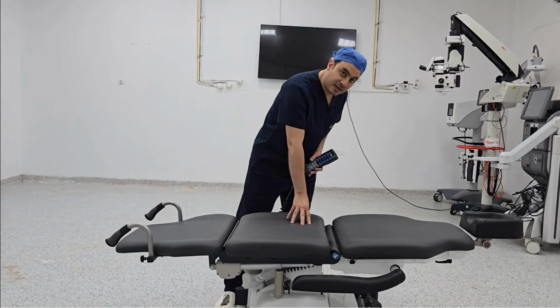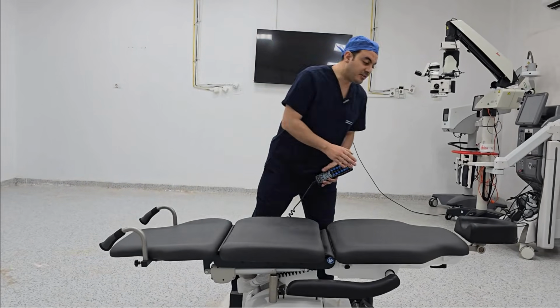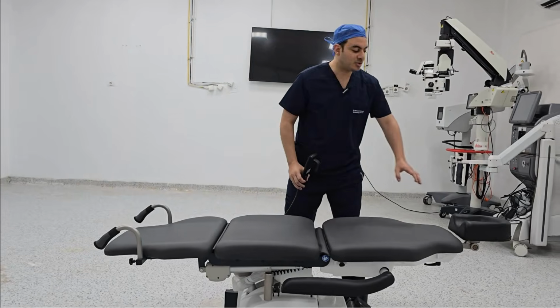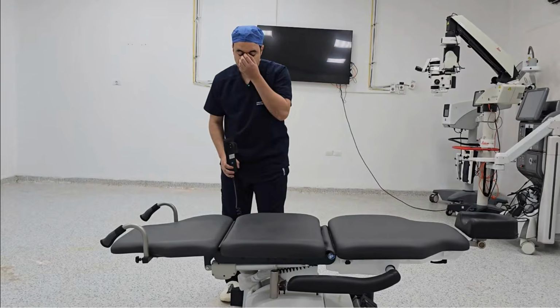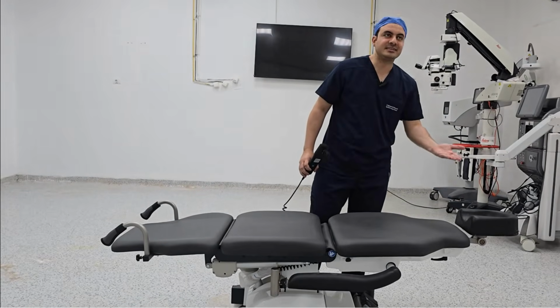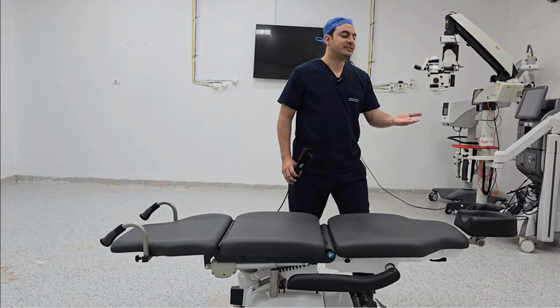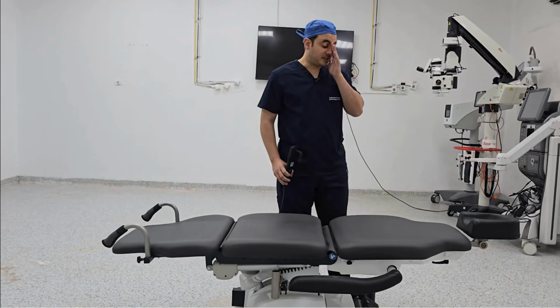This is the ideal ophthalmic surgery table. As you see, this table is divided into 4 compartments. The first compartment, second, third, and fourth. This first compartment is for the head. This compartment should be facing upward to the ceiling so that you can work comfortably.